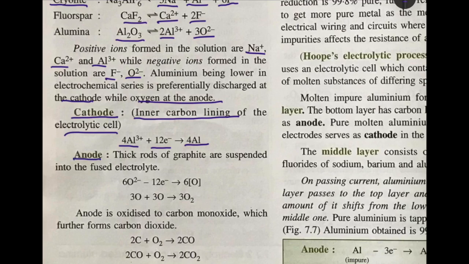And what is the anode used in this case? Thick rods of graphite are suspended into the fused electrolyte, which serves as the anode. So here the oxide ions will lose the electrons that they had gained and turn into oxygen atoms. The two oxygen atoms will come together to form one molecule of oxygen. Now here these 4 molecules, 12 molecules are given accordingly. Now 3 is here, 3 4s are 12 electrons.